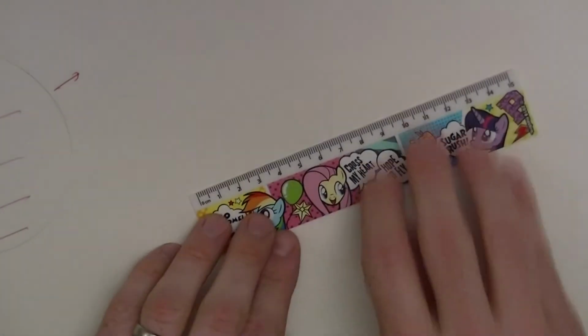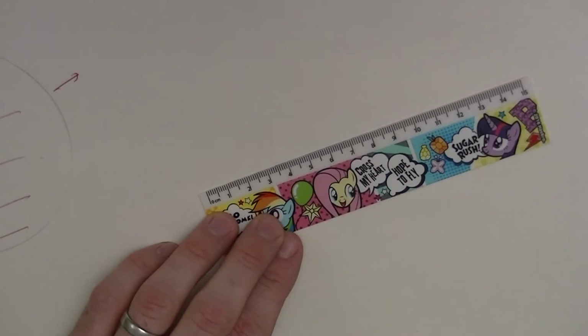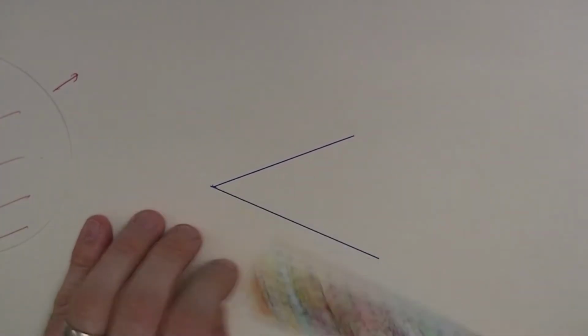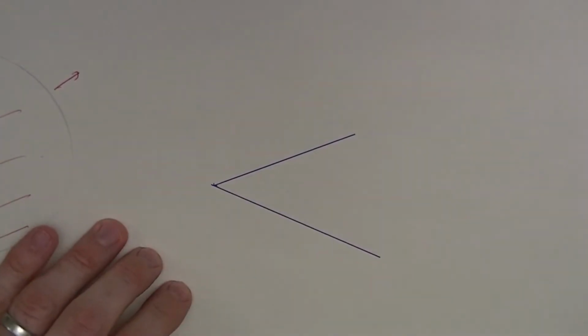An alternative to that, possibly the question will ask you to bisect an angle. Let's draw an angle, to cut an angle in half. You should be familiar with this one.